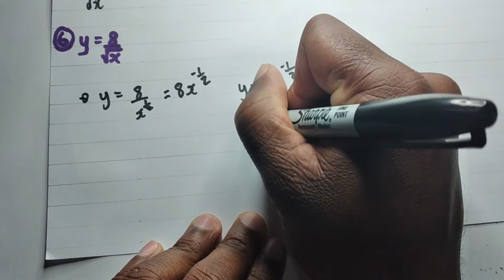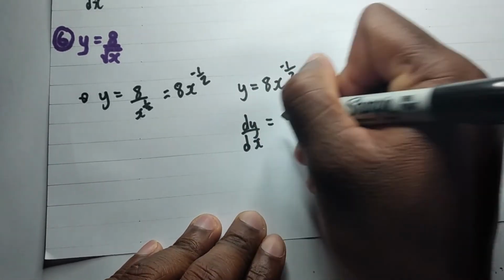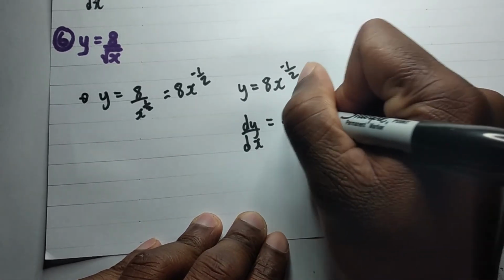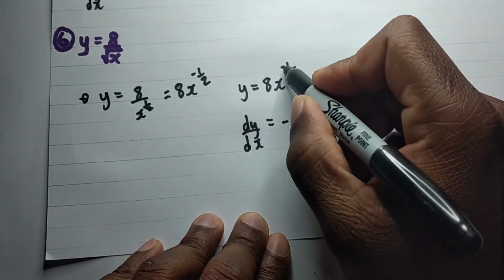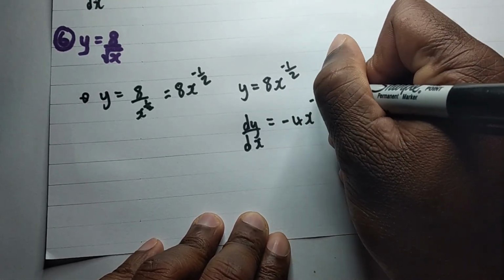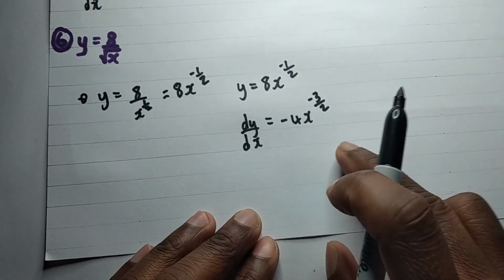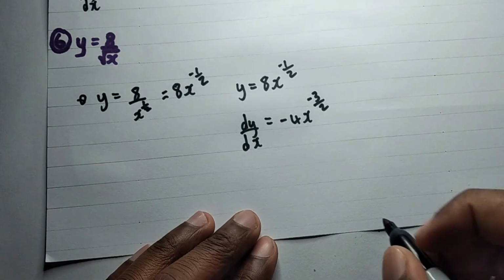So dy by dx, this is easier to work with. dy by dx would give us negative a half times 8x, which gives us negative 4x. If we subtract 1 from negative 1 over 2, that gives us negative 3 over 2. And this is pretty much the differential of 8 over the square root of x.